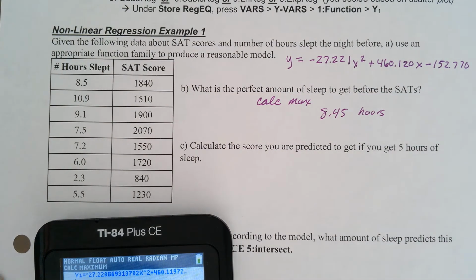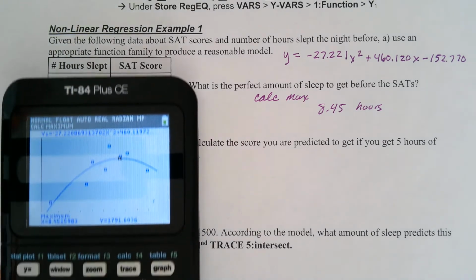Calculate the score you are predicted to get if you get 5 hours of sleep.